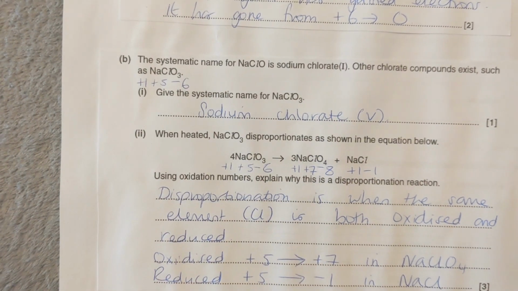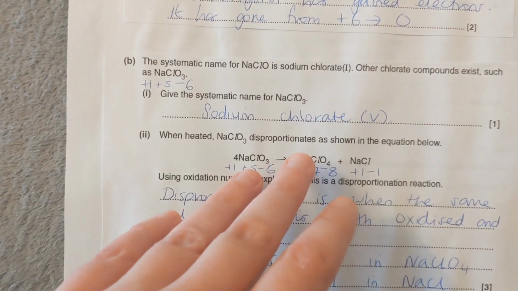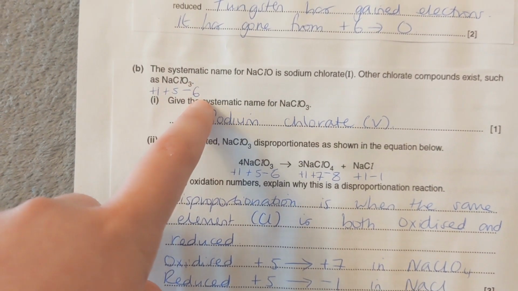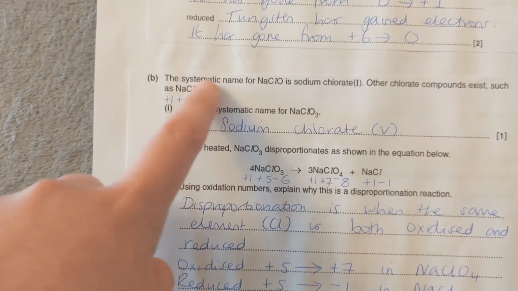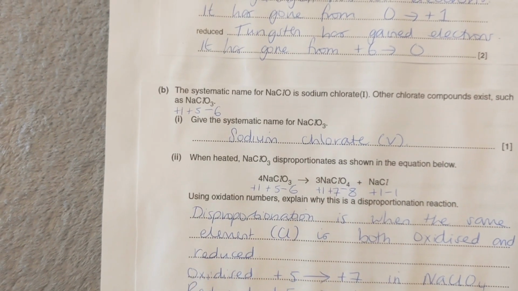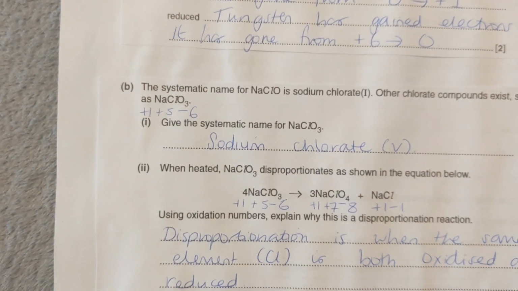So sodium is a group 1 metal, its oxidation number is +1. The oxygens, each oxygen is -2. We've got 3 of them, so overall oxygen is -6. It's a neutral compound. That means these oxidation numbers, the pluses and minuses, have to add to 0. Therefore chlorine must be +5.